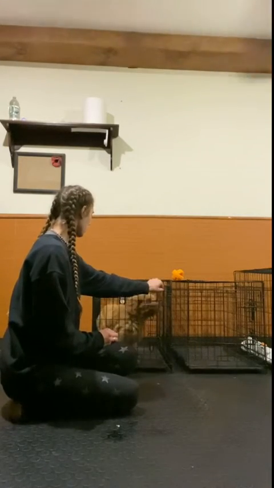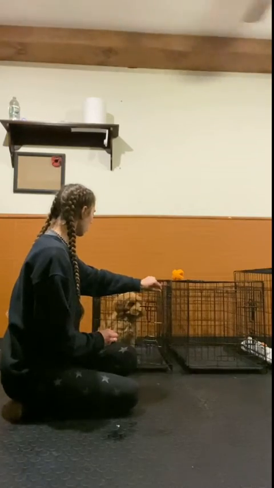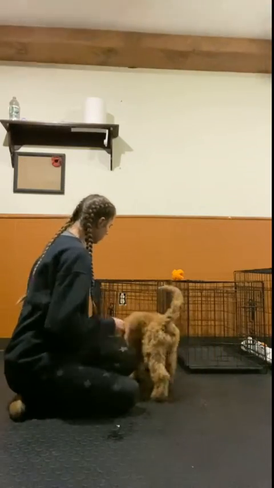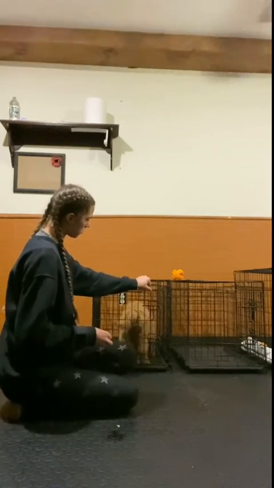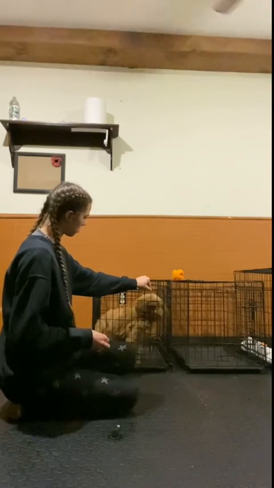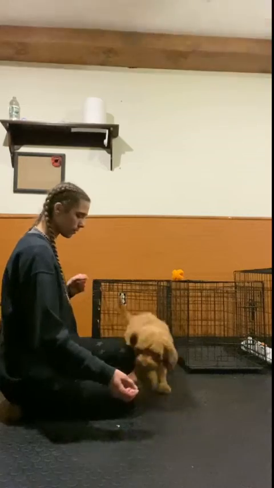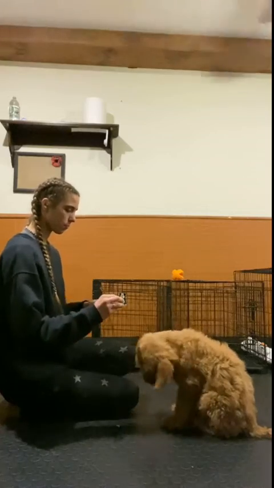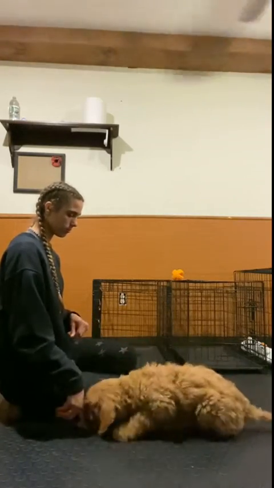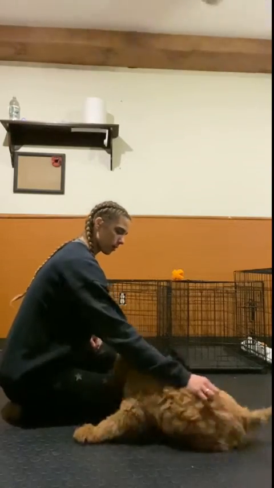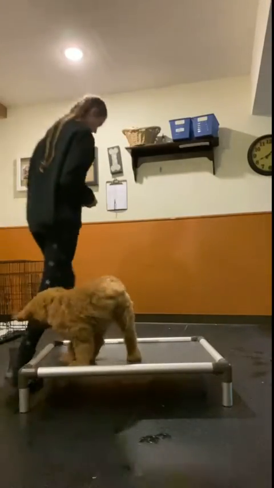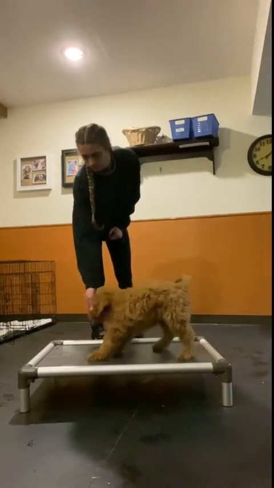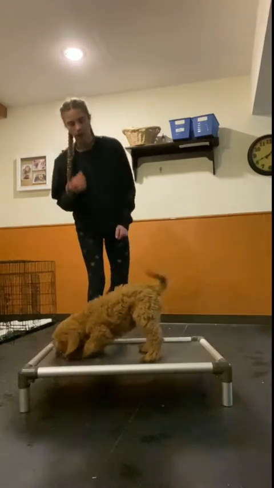You can use the wait command for multiple things, not just waiting in the kennel. You can use it for going in and out of the car. You can use it for going through doorways, making them wait, having you walk through the door first, and then giving them that release word of okay as you want him to come out or behind you. As well as if you're in a store setting and you're walking through a store, you want him to wait when you come to an aisle. That way you're not going into incoming traffic or anything like that, as well as across roads, making them wait until the coast is clear and you can continue walking.